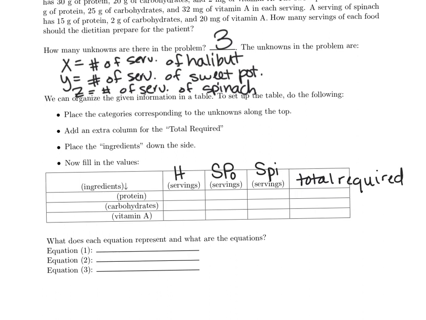So if I read through and go back and look at it, the halibut has 30 grams of protein, 20 grams of carbohydrates, and then 2 milligrams of the vitamin A. Then I go read that sentence that says the sweet potatoes has 3 grams of protein, 25 of carbohydrates, and 32 of vitamin A. And then the spinach has 15 grams of protein, 2 grams of carbohydrates, and 20 milligrams of the vitamin A.